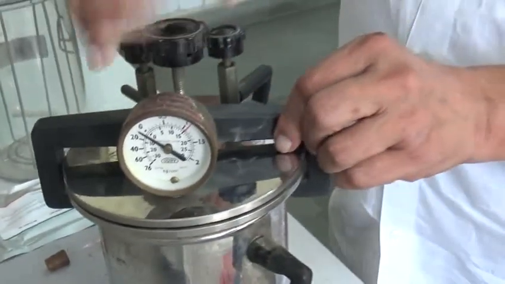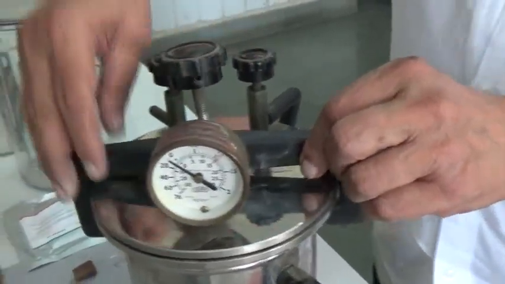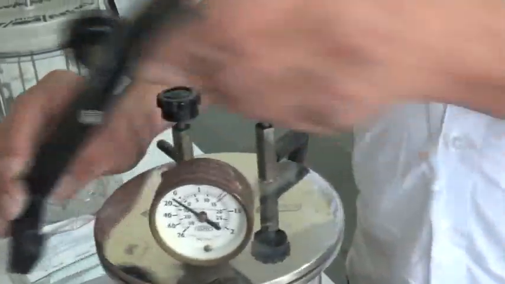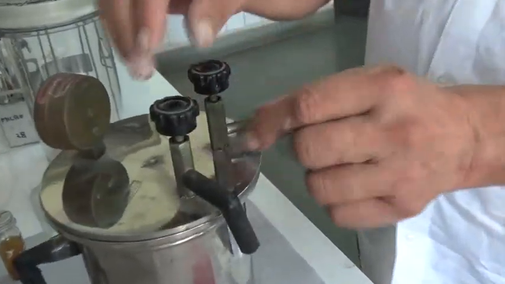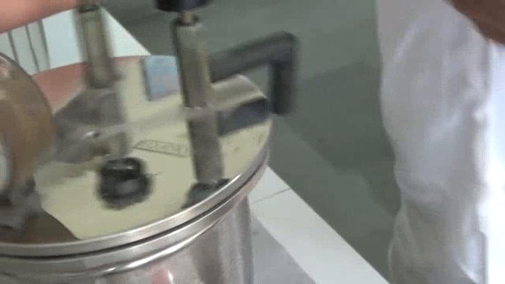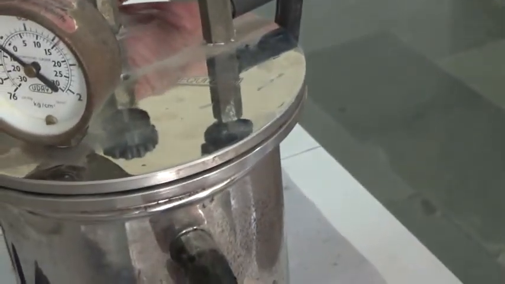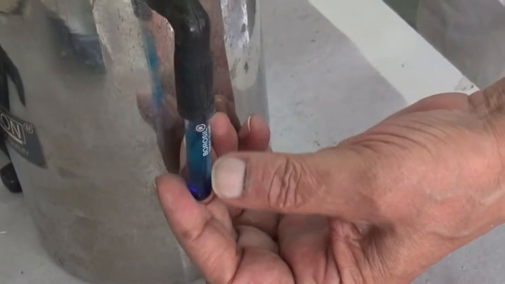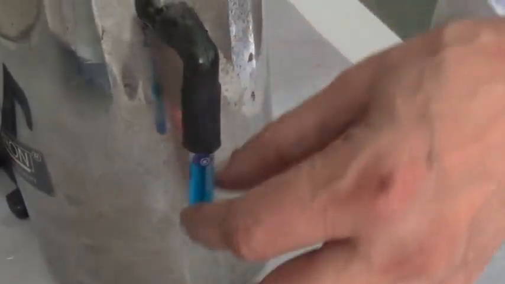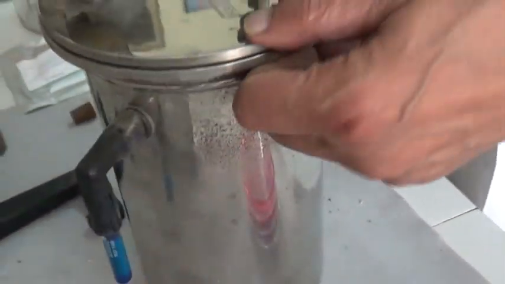There are two knobs here. One is the inlet and the other one is called the outlet. Besides that, there is another outlet here which is connected with a tube containing methylene blue. I will tell you the purpose of this later.